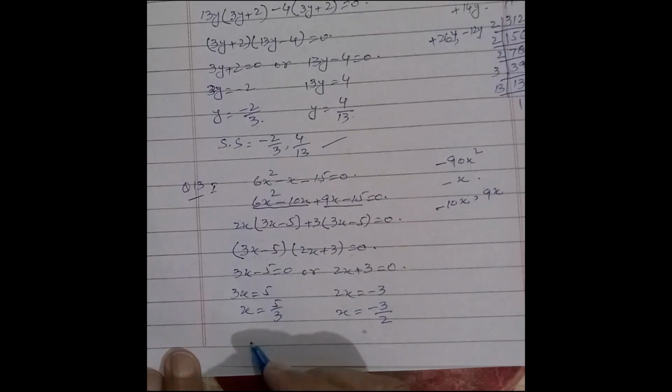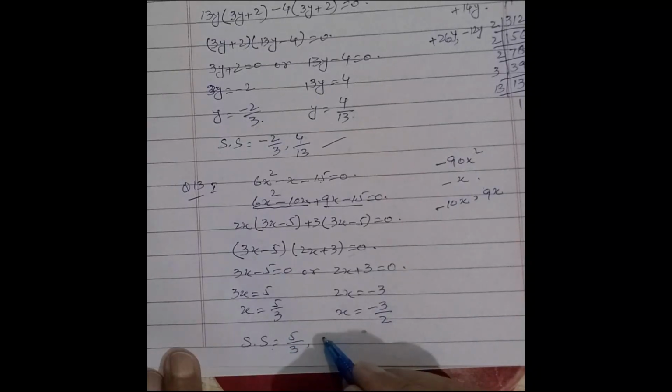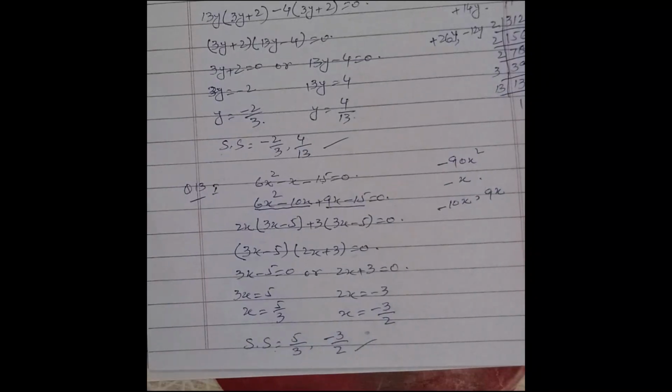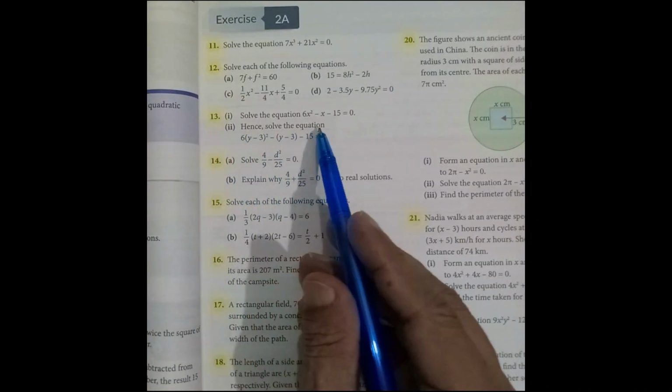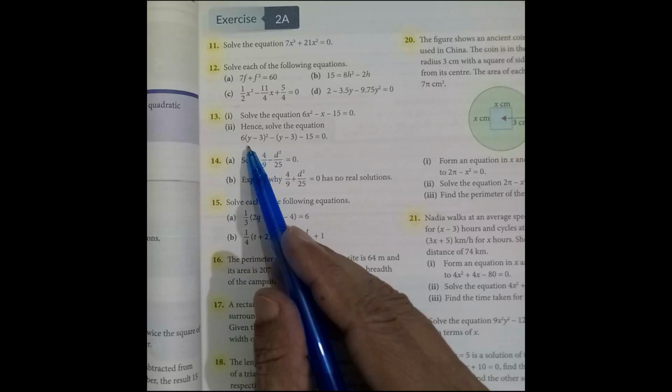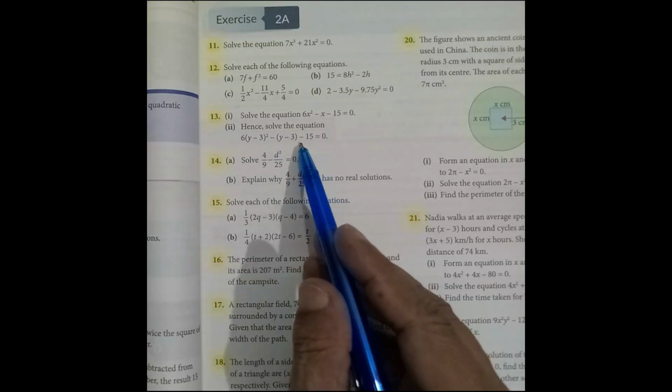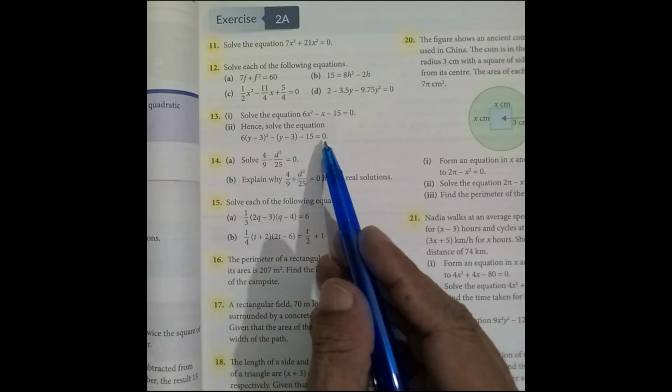So the solution set of part 1 is 5 over 3 and x is minus 3 over 2, which is the answer of the first part of question 13. The second part of question 13 is 6 into (y minus 3) whole square minus (y minus 3) minus 15 is equal to.